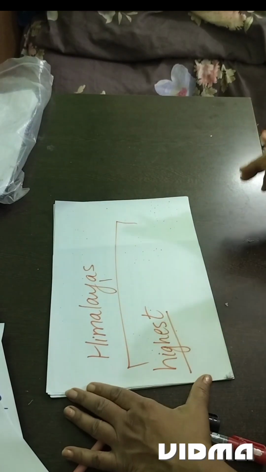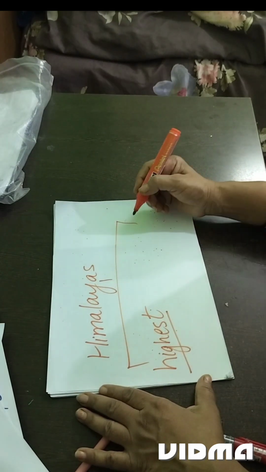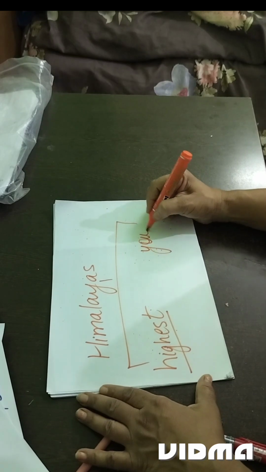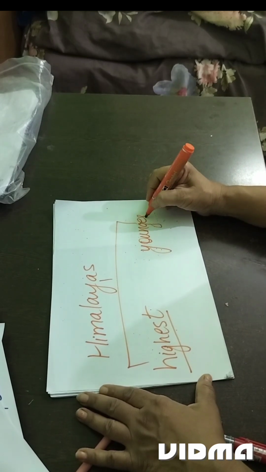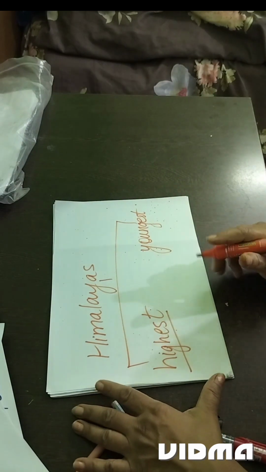Remember the word highest. You can learn the spelling. It is the highest mountain range, and then it is also one of the youngest ranges in the world.